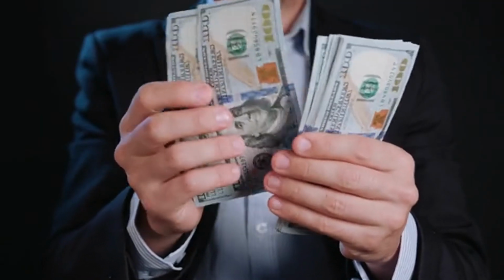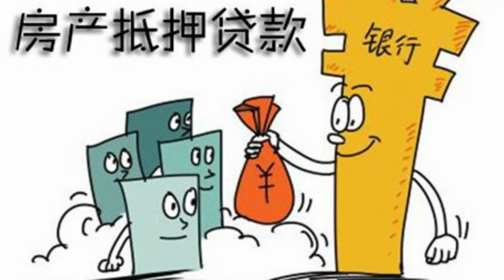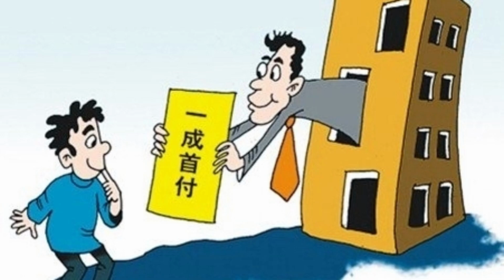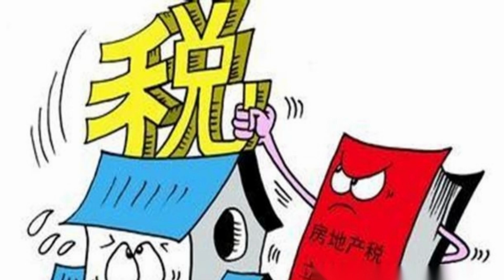While 5% is the minimum down payment, anything below 20% is considered a high-ratio mortgage and requires mortgage loan insurance. To avoid this, you'll need a down payment of 20% or more. This insurance is paid in a lump sum or added to your mortgage and included in your payments.